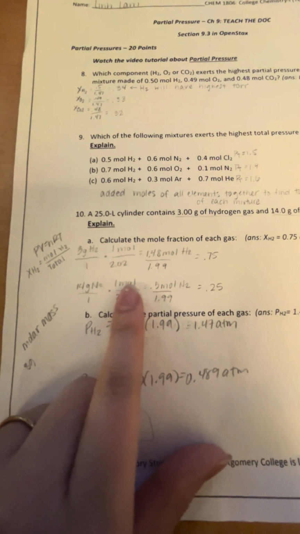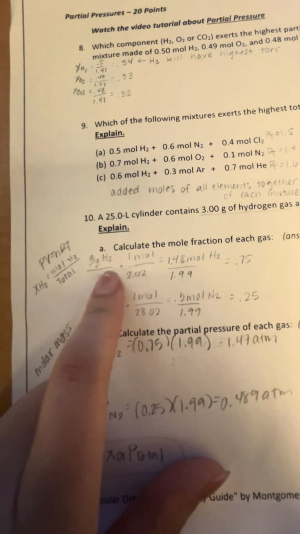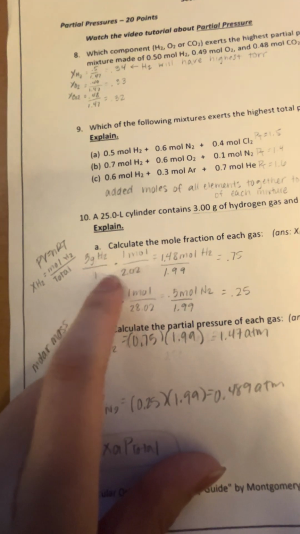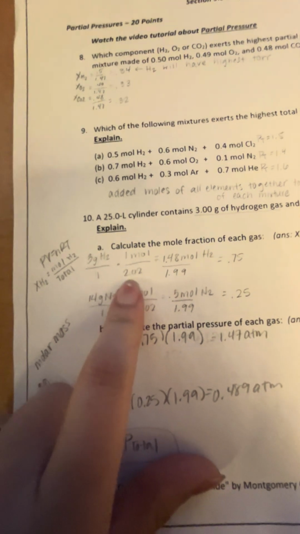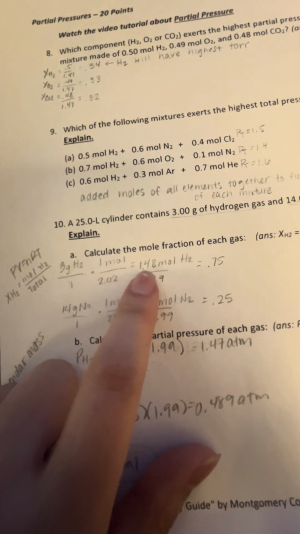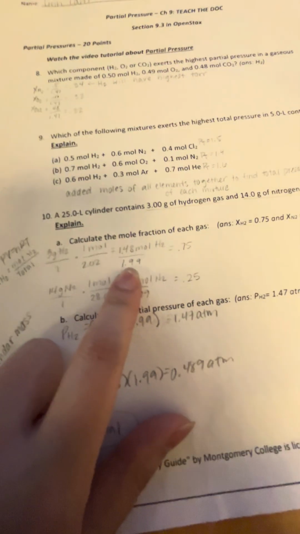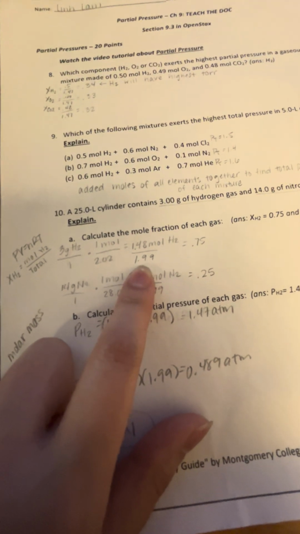And then for this one, I did calculate the mole fraction of each gas. So what I did right here was I did the mass that it gives for hydrogen, which is 3. So 3 over 1 times 1 mole over the molar mass equals 1.48 moles of hydrogen. Divide that by the total right here, which equals 0.75.